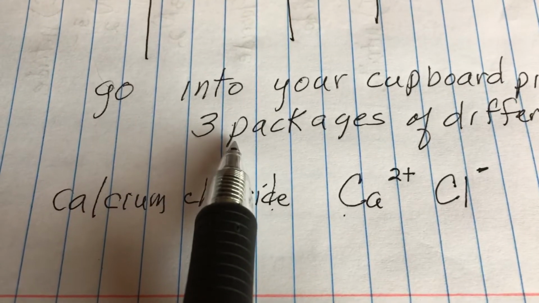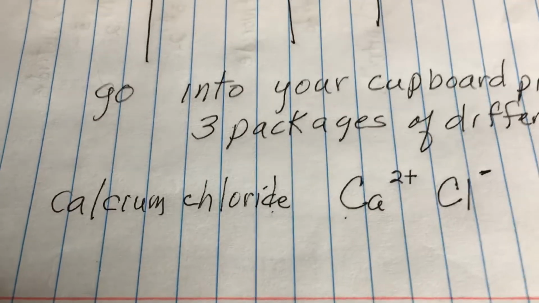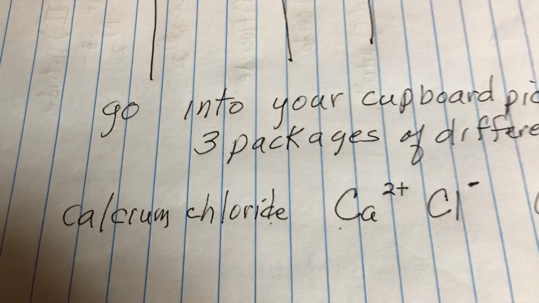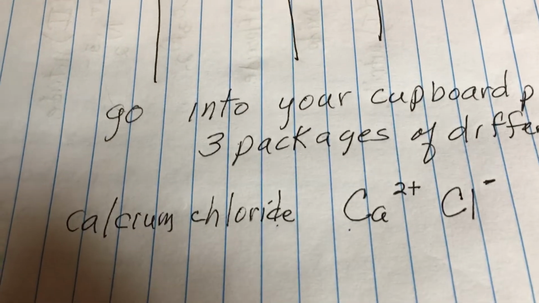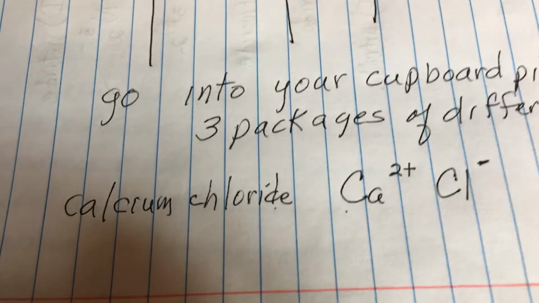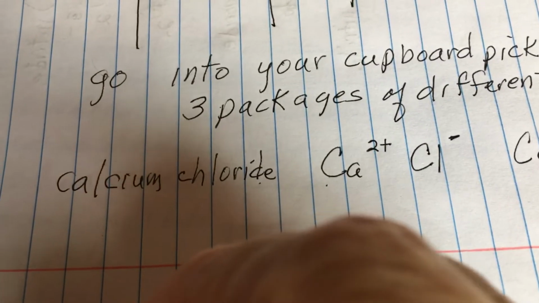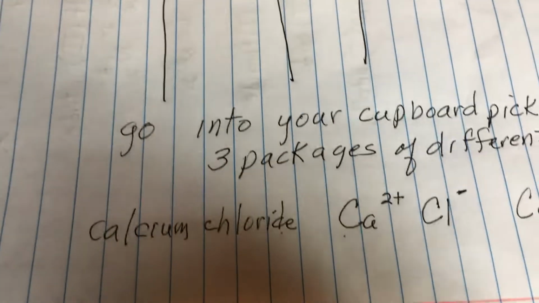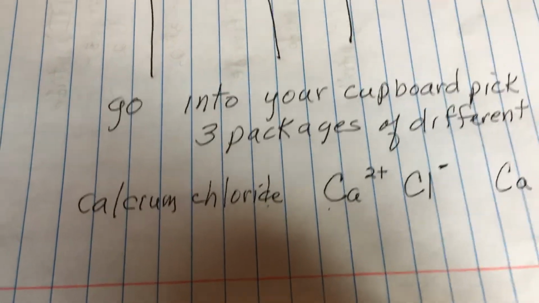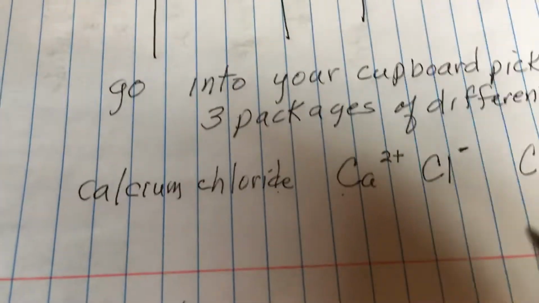Hopefully, you can get more than 3. I would like you to get at least 7 compounds out of food wrappers. So if you need more than 3 things of food, get more than 3 things of food. You need 7 wrappers, 7 compounds.